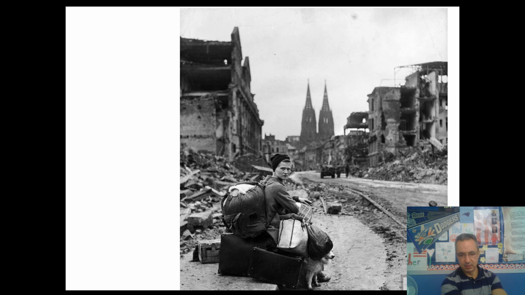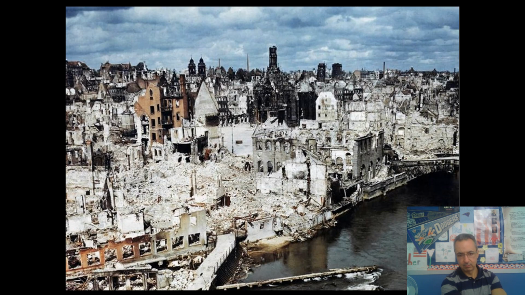You can see once again the leftover rubble in some of the city streets. Another photograph of destroyed buildings. So although Europe is much older than obviously the United States, some of its buildings are newer just because they had to rebuild from scratch much of Western Europe after World War II.